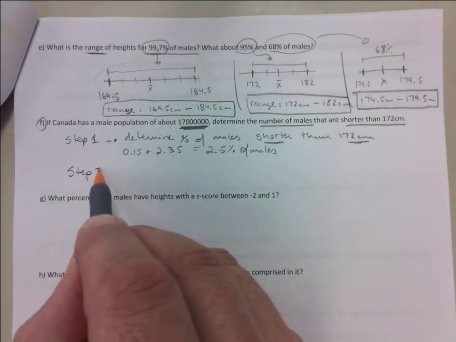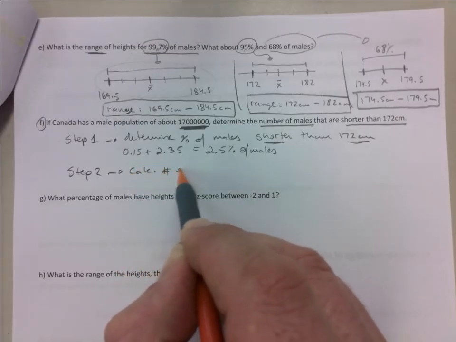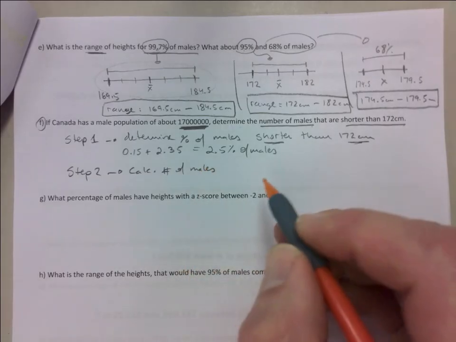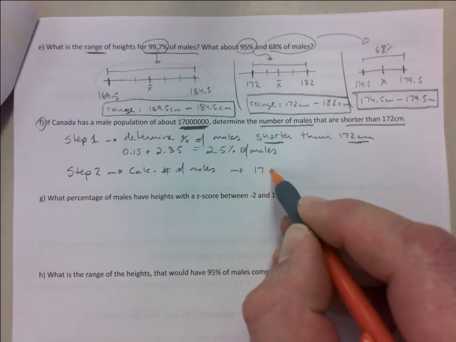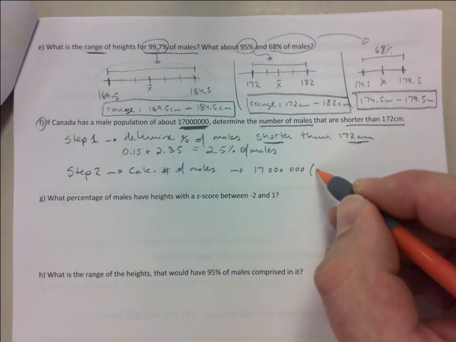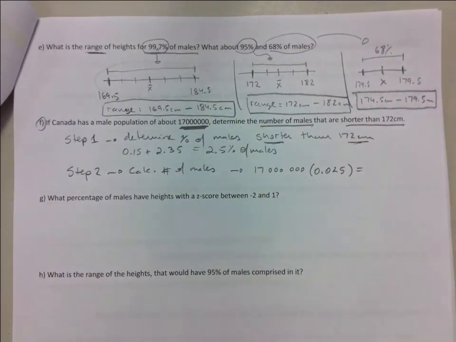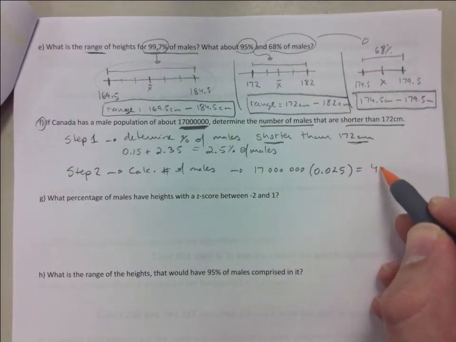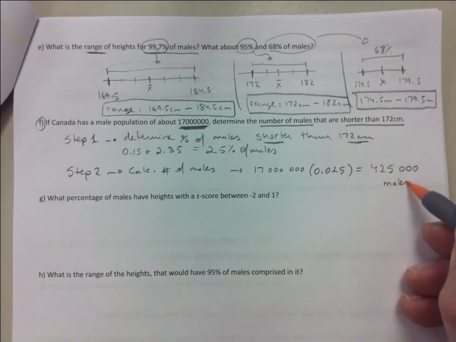Step 2, calculate number of males, okay? So in this case, you go 17 million, and you multiply it by 2.5% divided by 100. And you're going to get an exact number. In this case, it's 425,000 males.